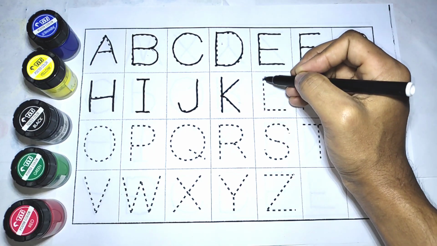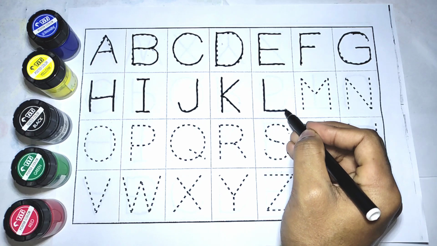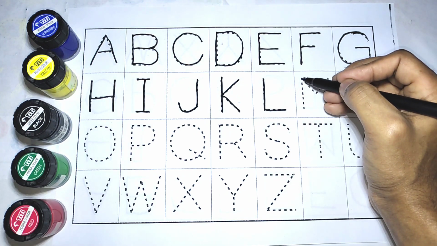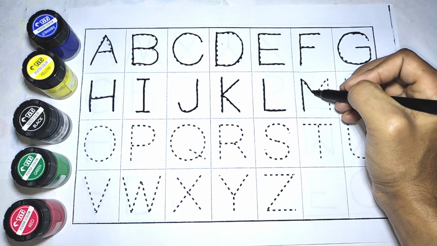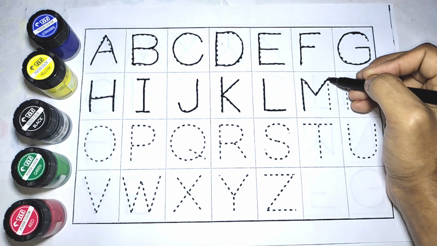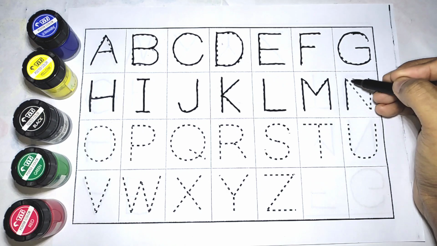Now we draw the letter of K. K for kite. And the next one is L. L for lion. The next one is M. M for moon. M for mango.